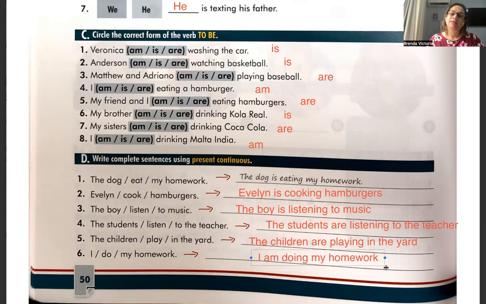Okay, good, excellent. So we have to remember that in present continuous sentences, we need the verb to be and another verb ending in ing. And it's showing that the action is happening right now.